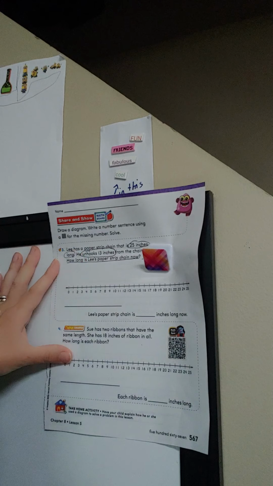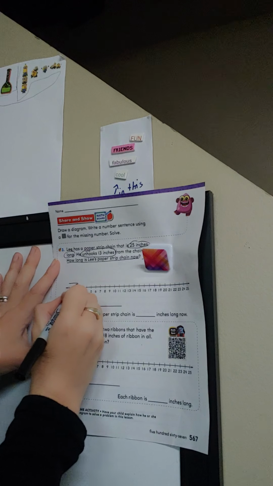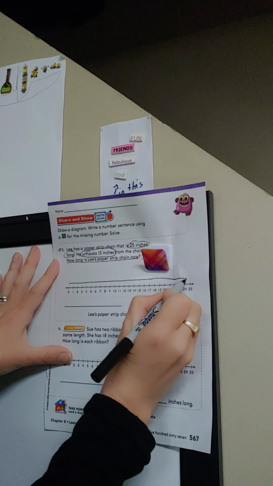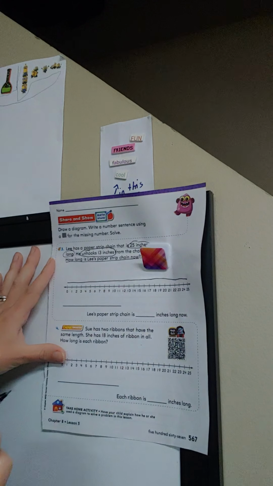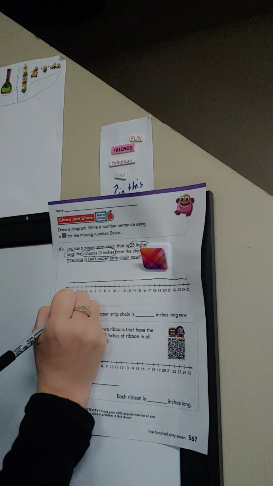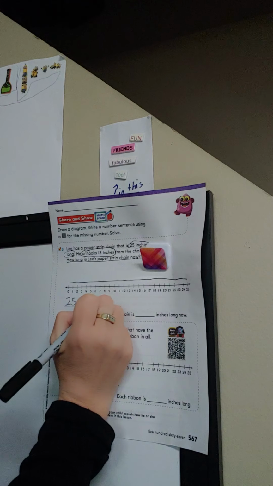We know that he unhooks 13 inches. So I'm going to go ahead and draw my diagram, which is just going to be the straight line that I'm pretending is his paper strip chain. So from 0 all the way down to 25. Okay. So we have 25 minus 13 equals blank.